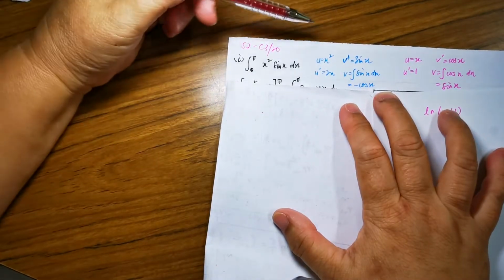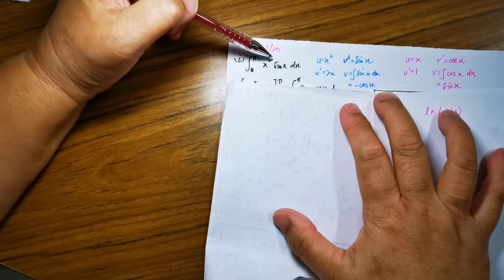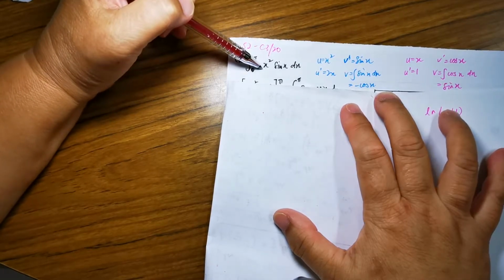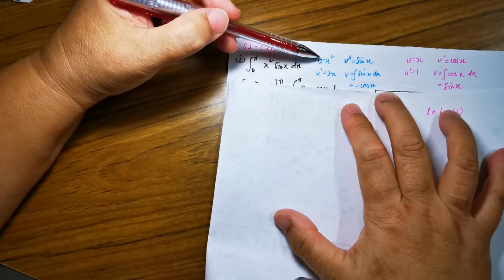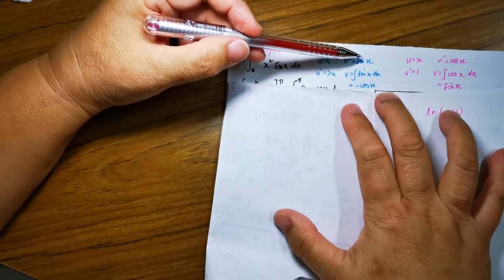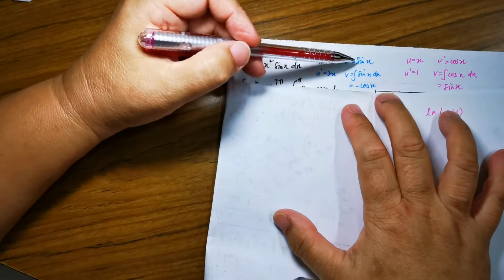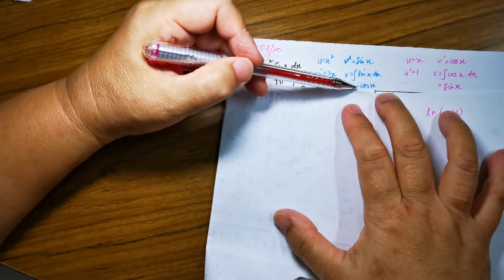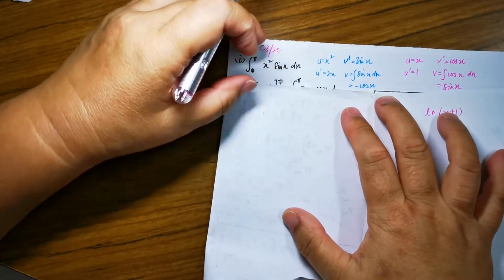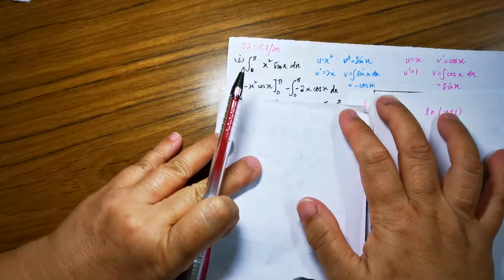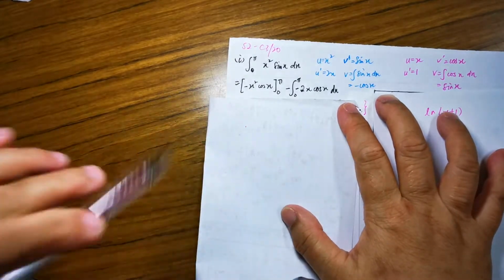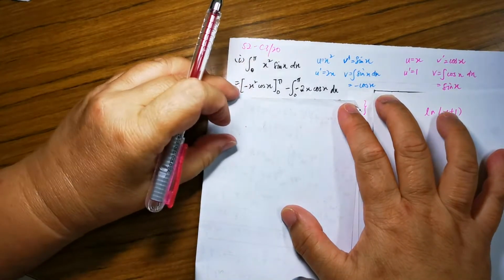So choose your u and v prime. Of course, this one will be something simpler after you differentiate, right? So I choose x squared as u, so sine x will be v prime. Differentiate this one, u prime is 2x. To get v, integrate sine, so you get negative cos. All right, so next step, apply the integration by parts formula.